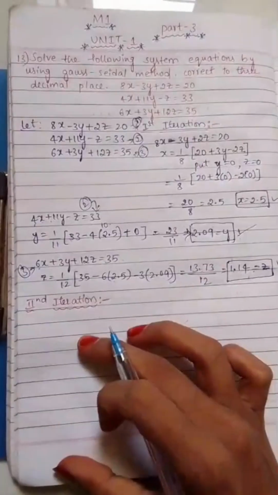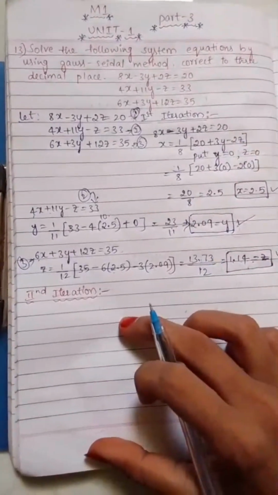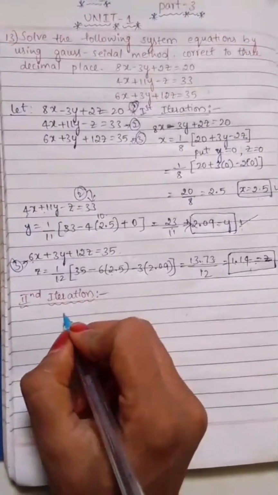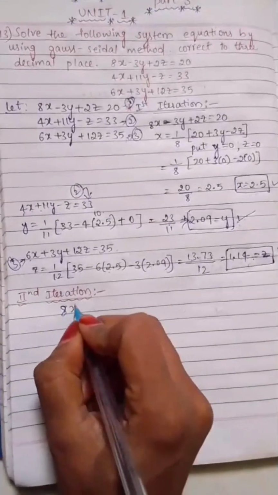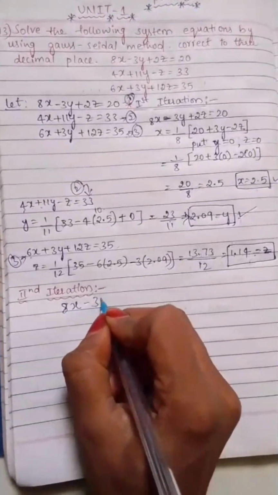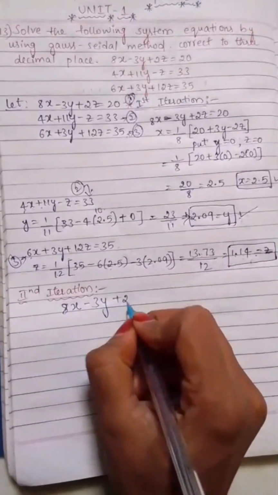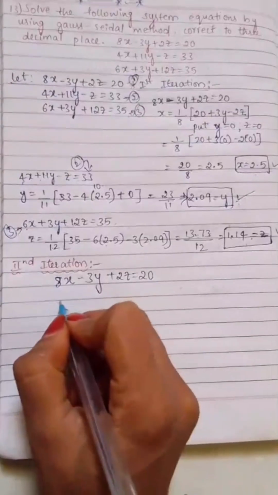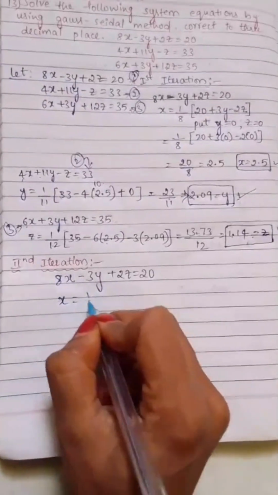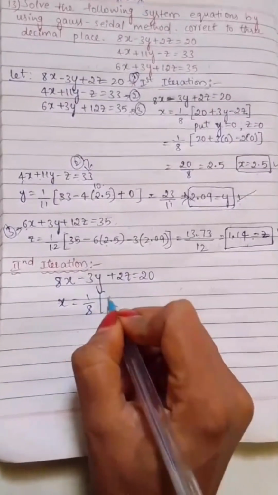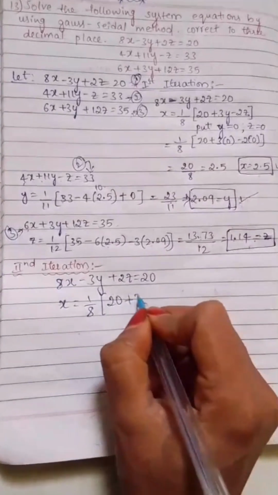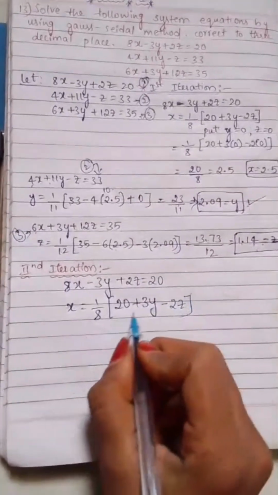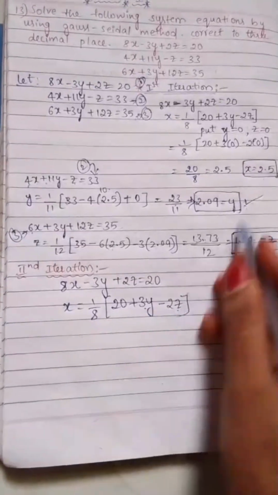Let us do the second iteration the same way. Take the first row equation, 8x minus 3y plus 2z equal to 20. Take the x this side, then it will be 1 by 8, 20 plus 3y minus 2z. I got the y and z values, right?